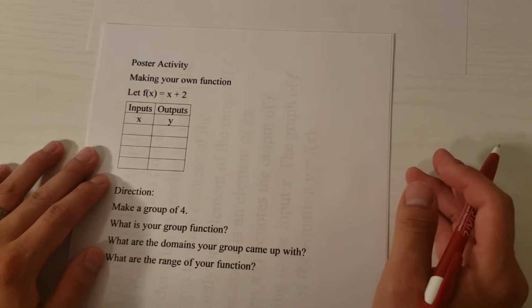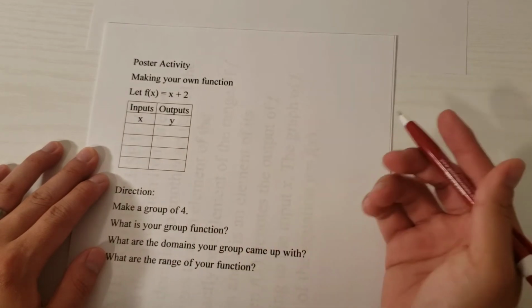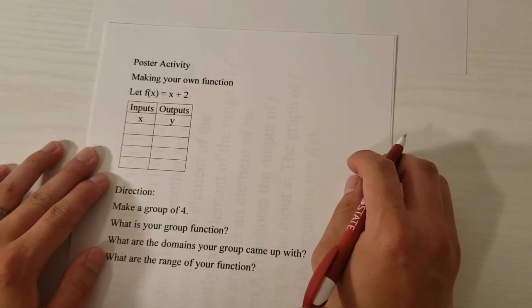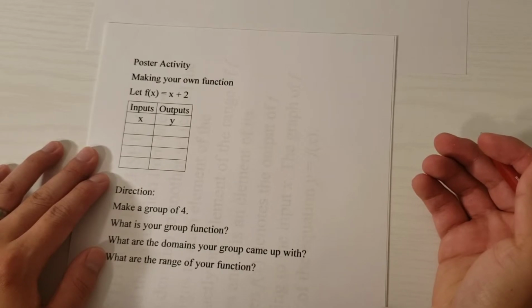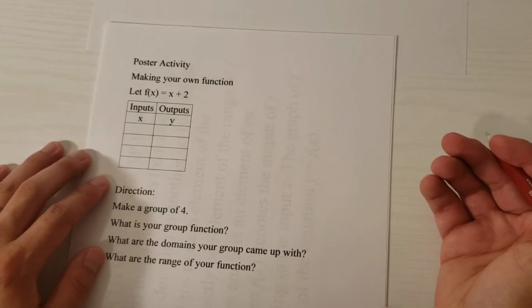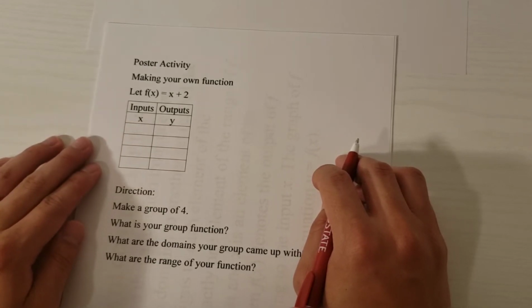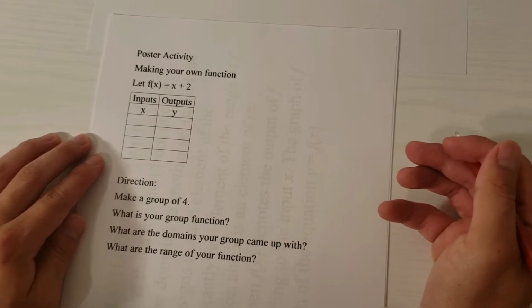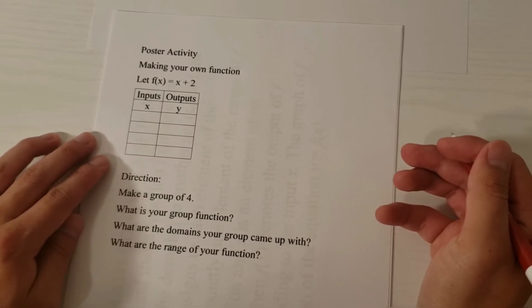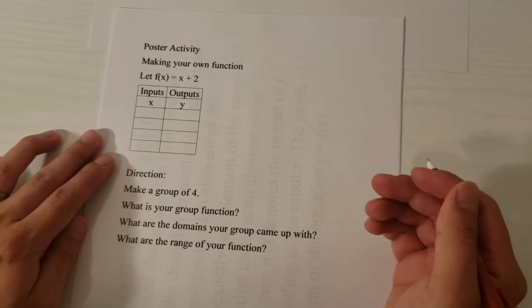So for example, I just came up with this function, f of x equals x plus 2. Once you come up with your group, you have to come up with a function that you want to work with. You have to come up with your inputs and your outputs. These numbers could be any number you want. It could be your favorite number, your birthday number, any number that you want, as long as it's relevant. So for me, I'll just do an example, make it easy.